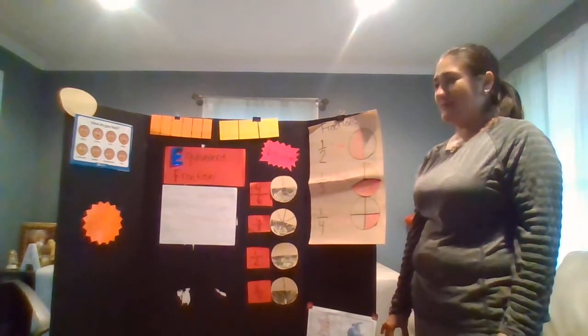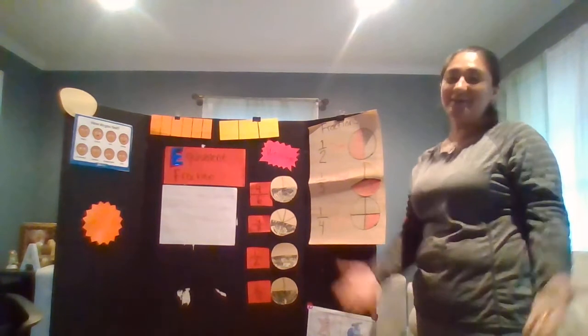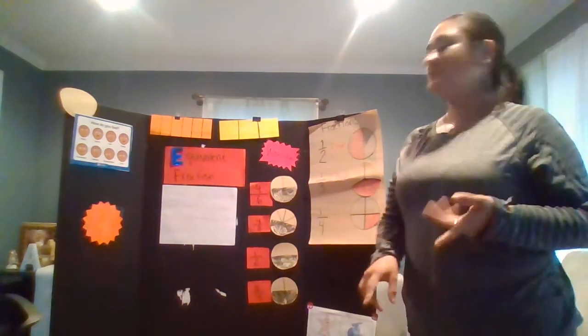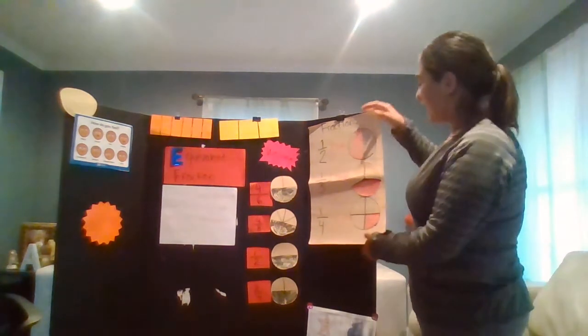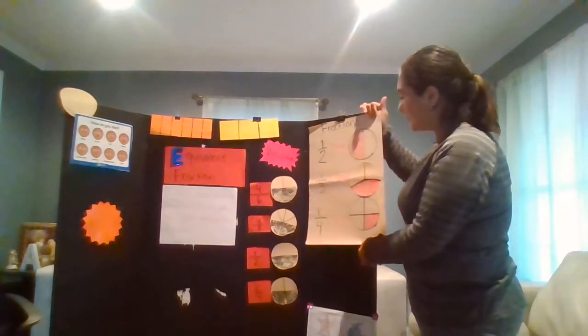Melanie? Equal. How do you know an equivalent fraction might be equal? Well, I looked at the fractions and some of them were equal. Okay, good guess. We'll find out why they're equal. But before we do that, let's go ahead and review our fractions. So look at our anchor chart we made.